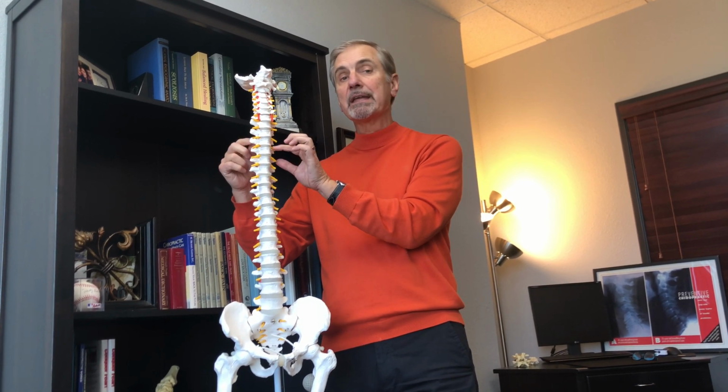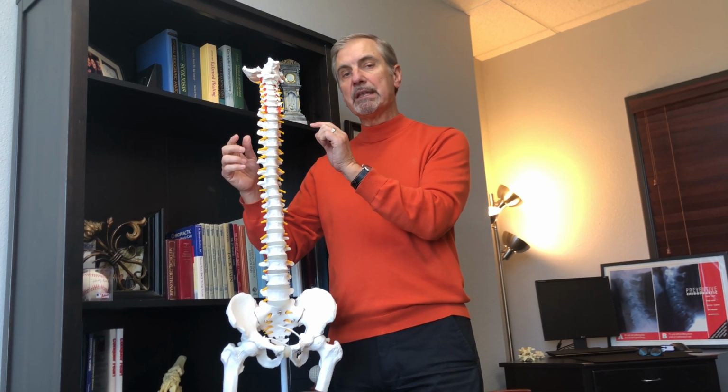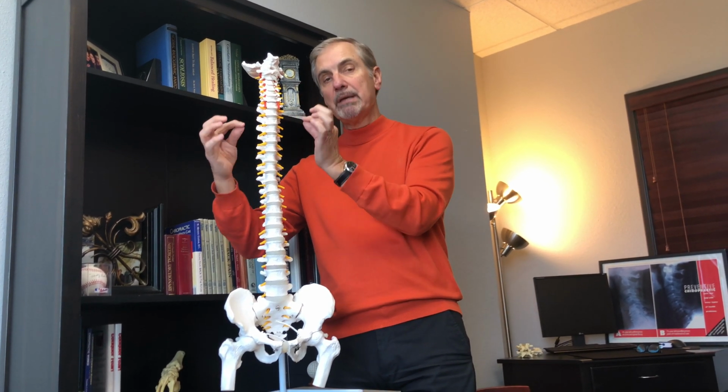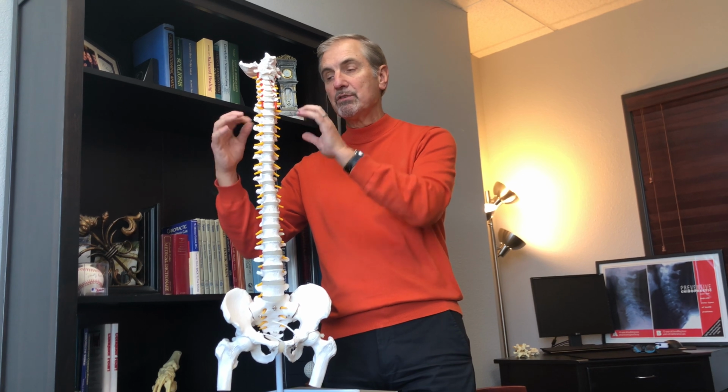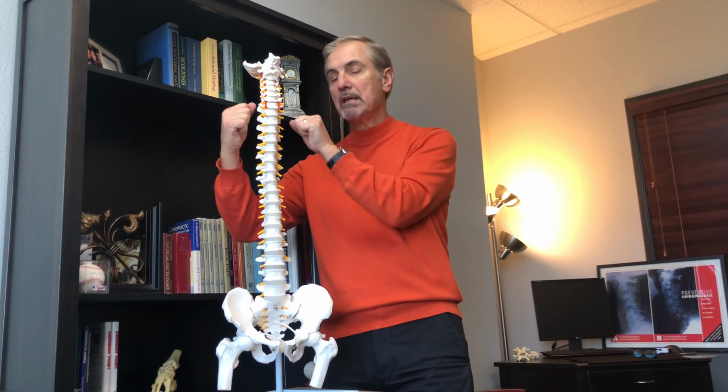What are some other symptoms or problems that can arise when T2 is misaligned? There can be some upper back pain, some stiffness of the neck, some rib misalignment off of T2, which can cause tension in the shoulders and again restriction of neck range of motion.